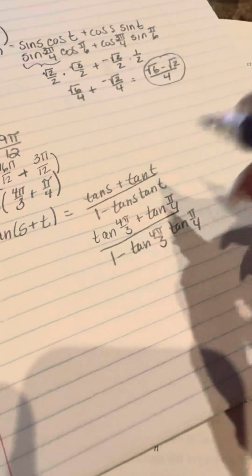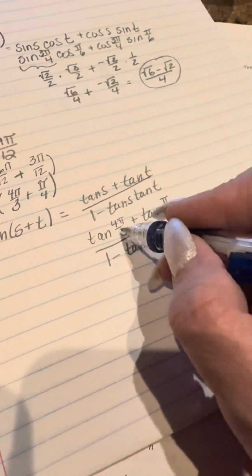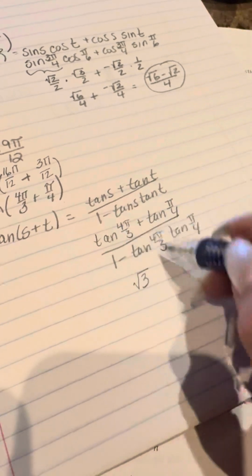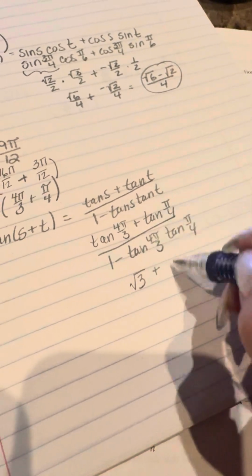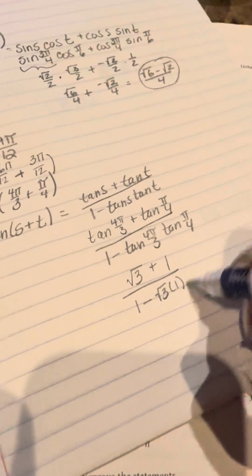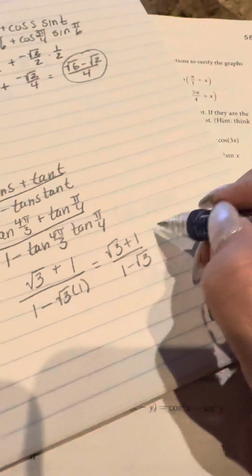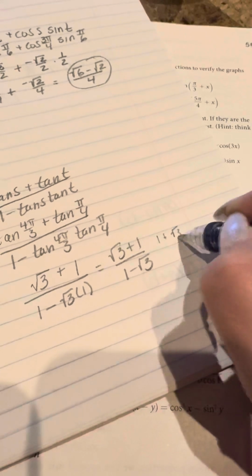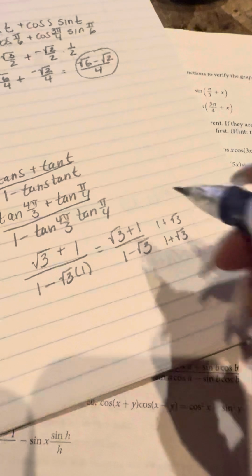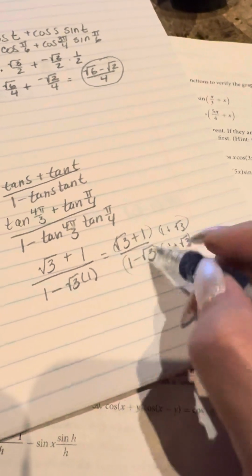Then we're going to evaluate. The tangent of 4 pi over 3 is in quadrant 4. Pi over 3 for tangent is square root 3, and in quadrant 4, tangent is positive. Tangent of pi over 4 is 1. And then we end up with these same things down here. So this becomes the square root of 3 plus 1 over 1 minus the square root of 3. When we rationalize that denominator, we're going to multiply top and bottom by the conjugate. Again, I talked about all that in class. We're going to use either distributive property, FOIL, box method, whatever you would use.